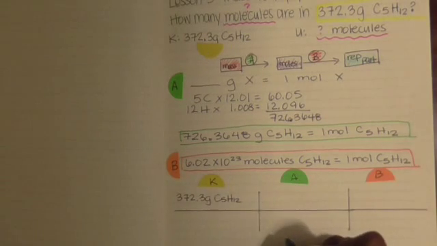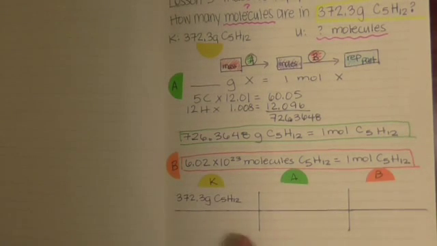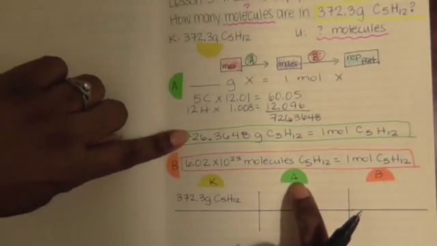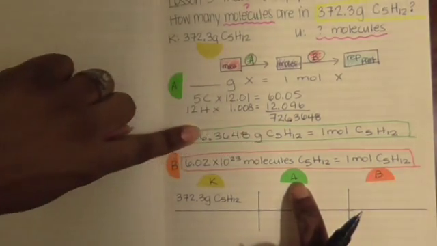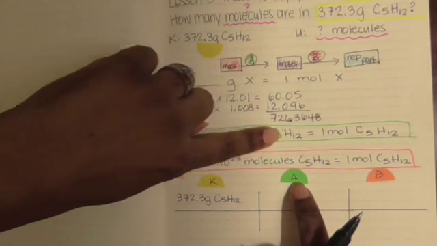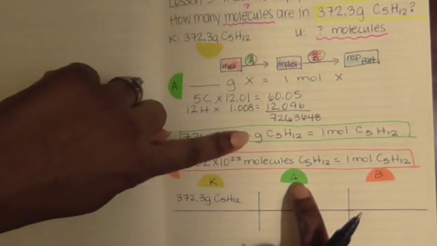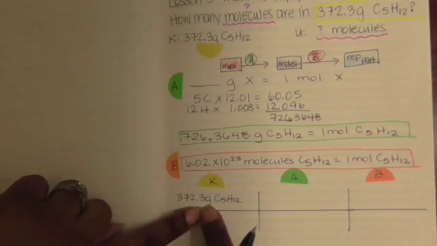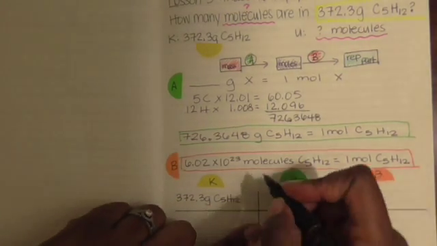C5H12. At the bottom of the next step, I need grams of A. This top first part of the equal sign has grams. That's the part that needs to go at the bottom. Whatever unit is here goes at the bottom of the next step.